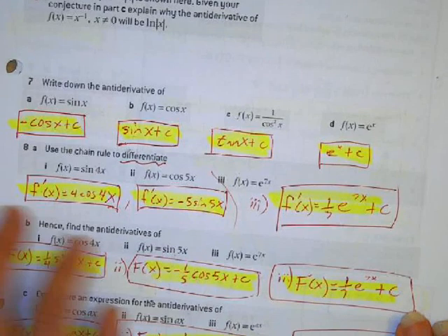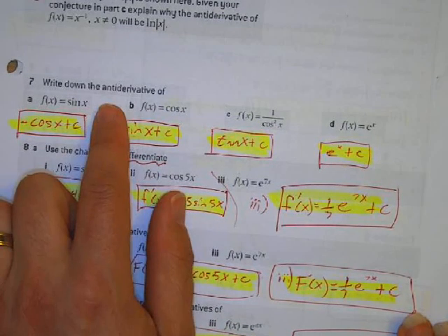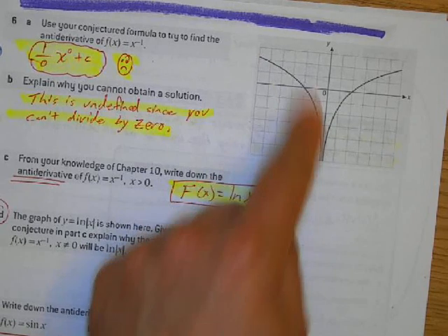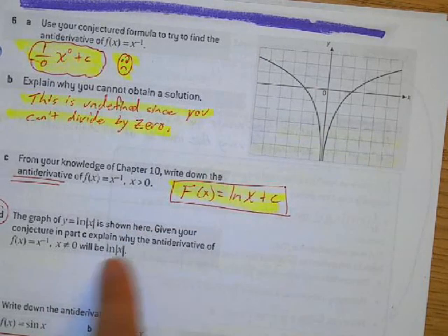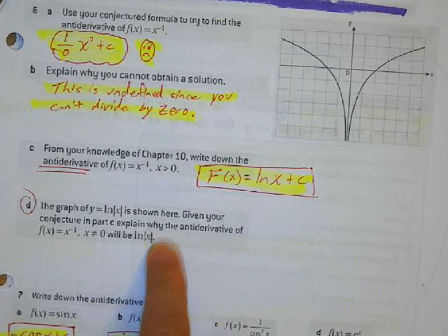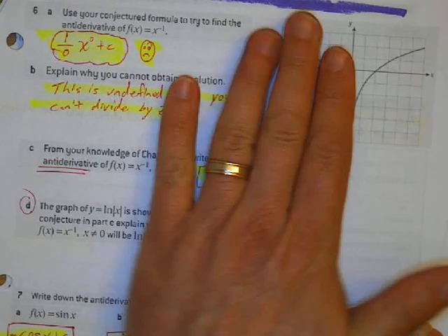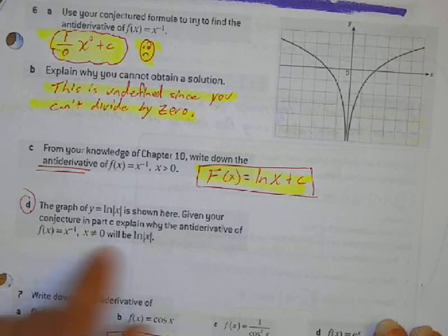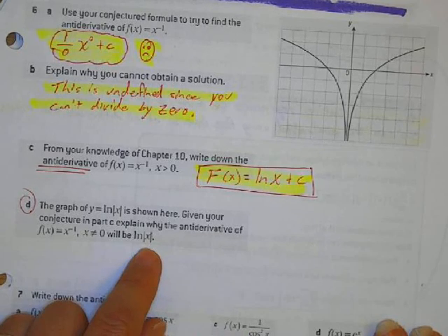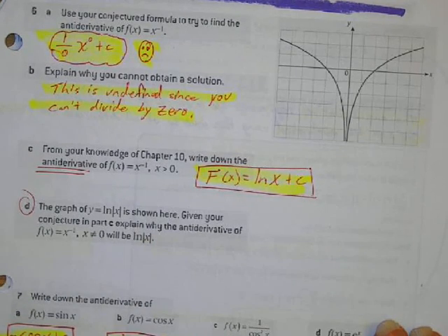But we can't have this part, so we have to do absolute value, because we can't have any negative x values when we're doing natural log or log.